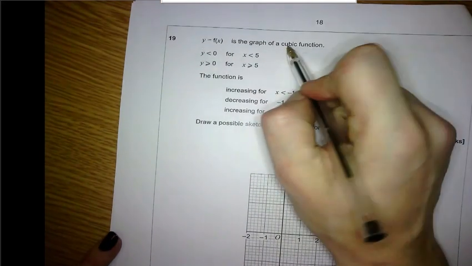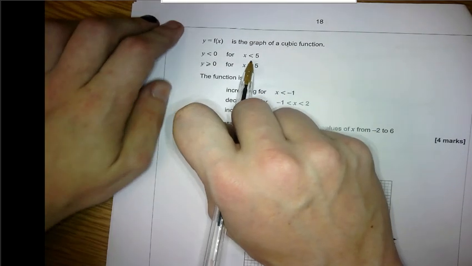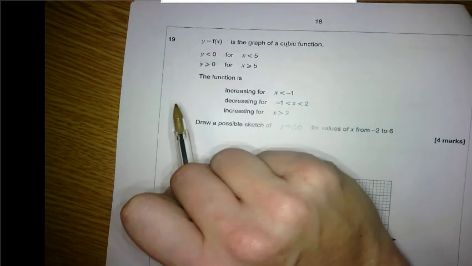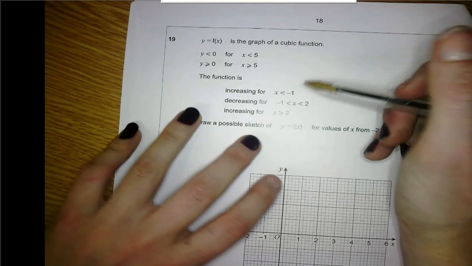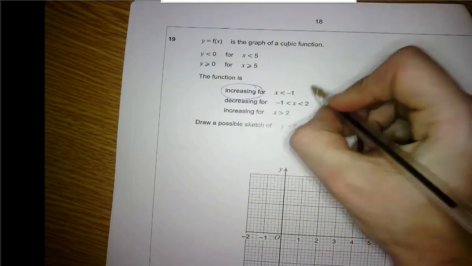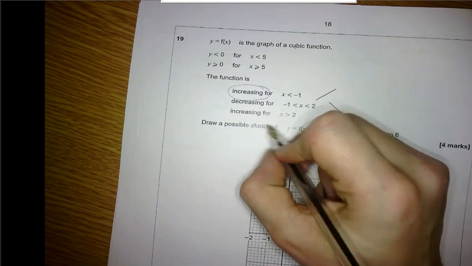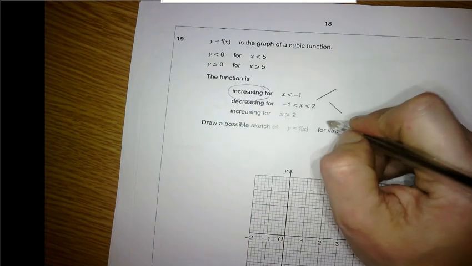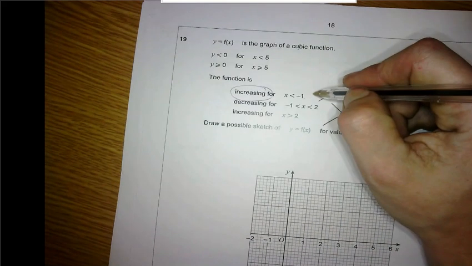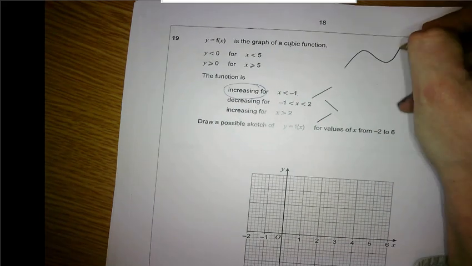f of x is a cubic function. For y is less than 0, x is less than 5, and for y is greater than or equal to 0, x is greater than or equal to 5. The function is increasing for x less than negative 1. That means it's got a positive gradient. Decreasing between negative 1 and 2, negative gradient, and then increasing when x is greater than 2, so positive gradient. So I think it's going to be a positive cubic by the look of it. It starts negative, positive gradient, then negative, then positive, so it's got this shape.